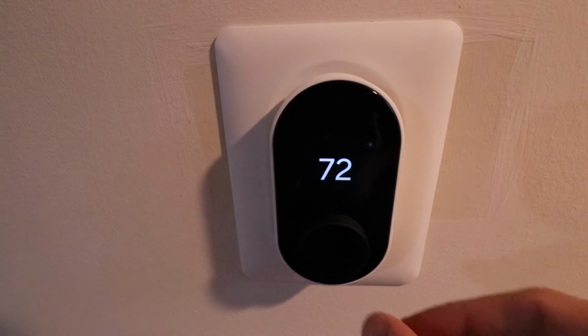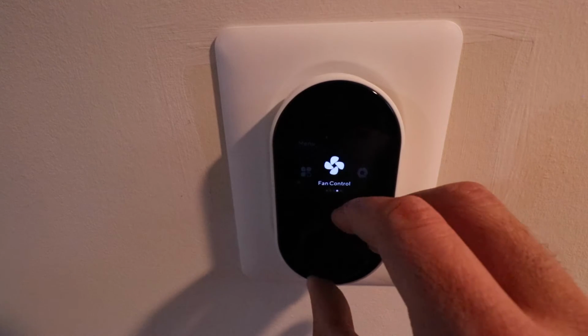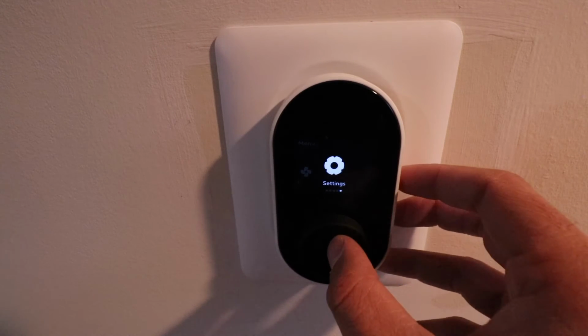So in order to factory reset your Wyze thermostat, you're just going to push on the button here down low, and then you're going to scroll over and you're going to go all the way to settings.